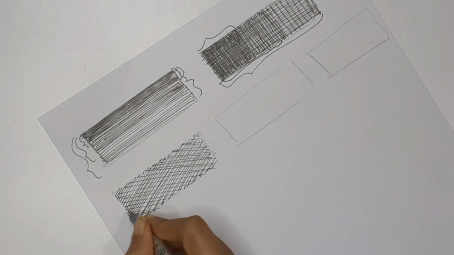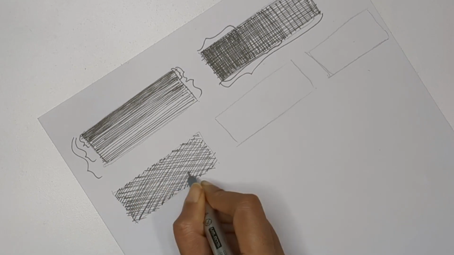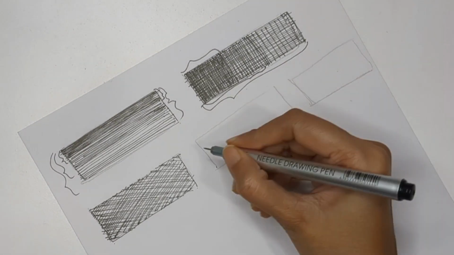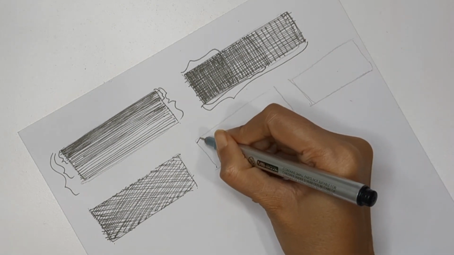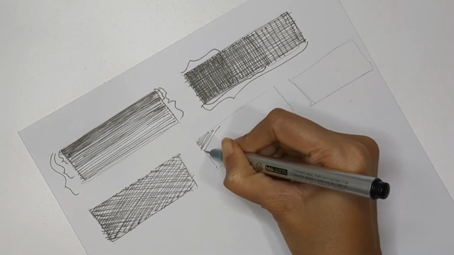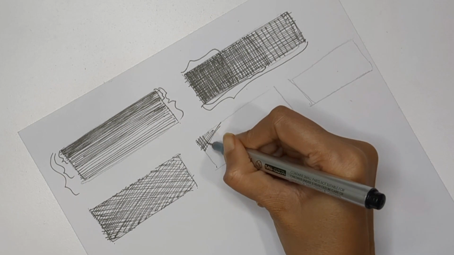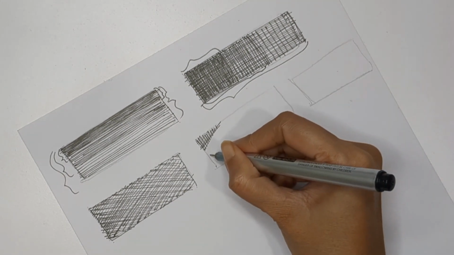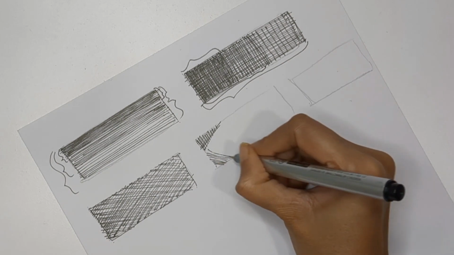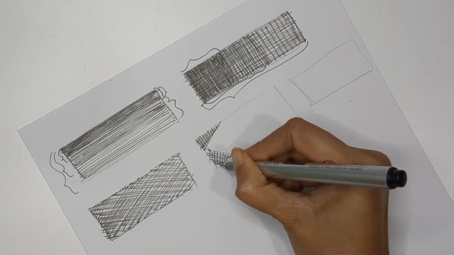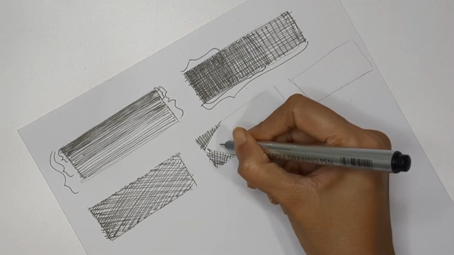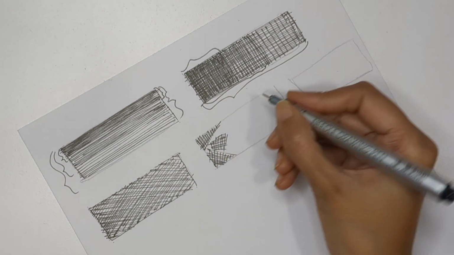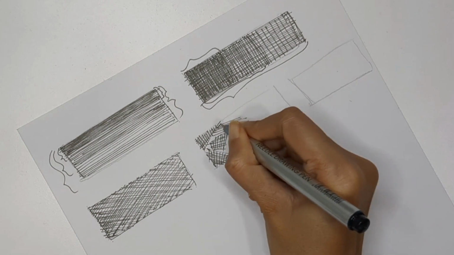Now for a particular element, it's not necessary to draw everything in a single cross hatching or hatching method. You can create some random patterns like this. I'm filling this area with the help of the cross hatching process only, but all the lines are random. I'm not choosing any particular way to cross hatch this particular area.